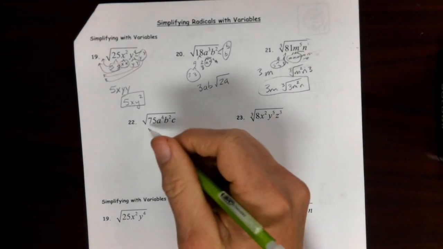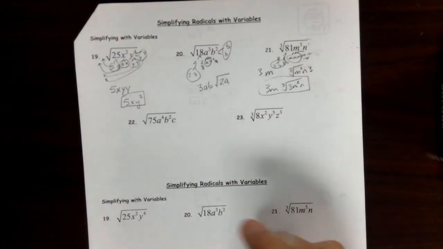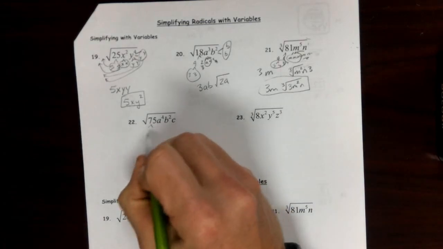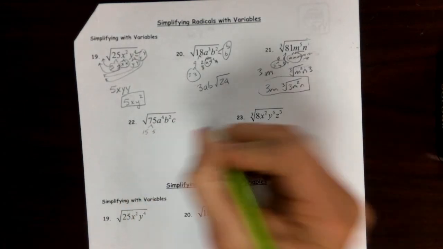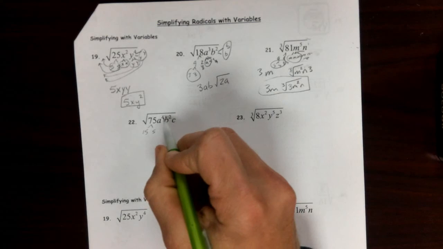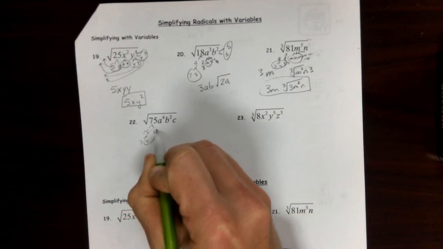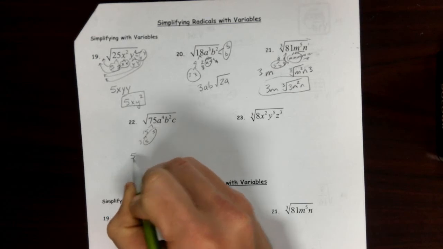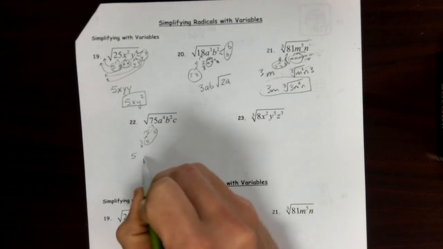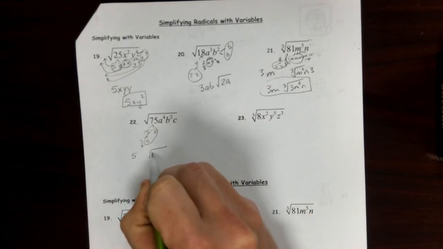Alright, going back to our square root, so we're looking for pairs. So square root of 75, 15 and 5. Okay, so again, break down 15 into 3 and 5. So we know we have a pair of 5s. That's going to come outside the radical. We know we have this underneath the radical, so square root of 3.